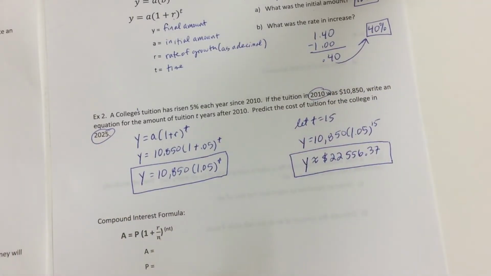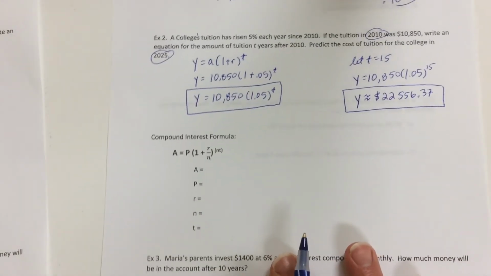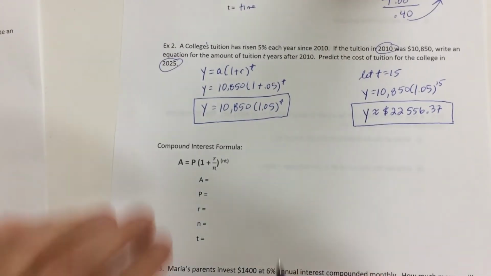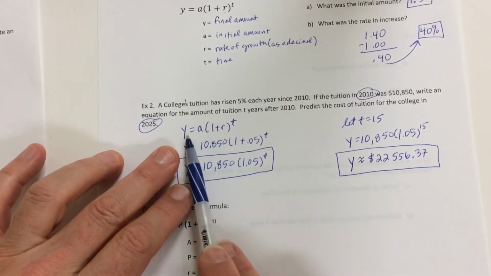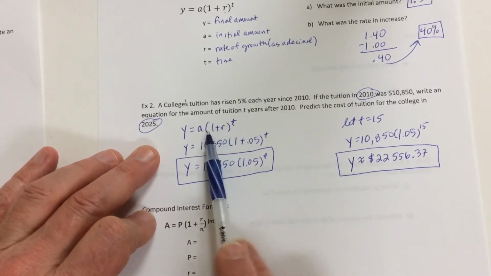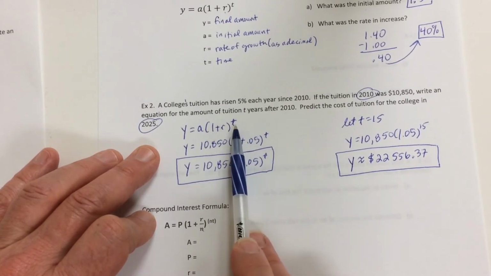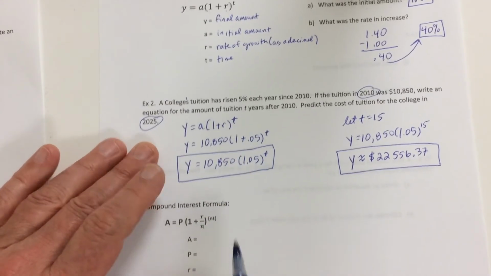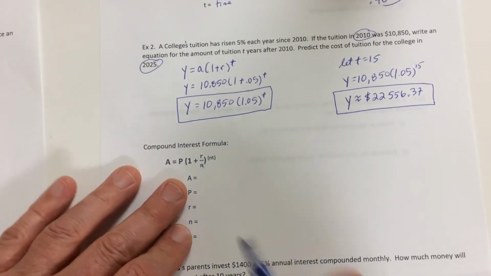Okay. So now let's talk about compound interest. We had a compound interest formula last year that actually looked very, very much like this, except this was an A and that was a P. And so what we're going to use this year is going to be a little bit different. This was compounded annually, so that's why there wasn't this other part like there is here, which is N. So let's go ahead and fill out what these are.